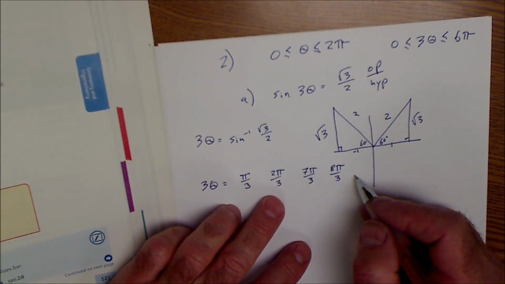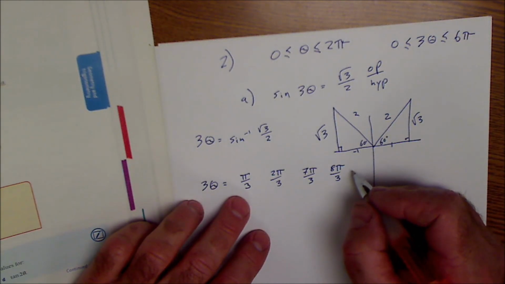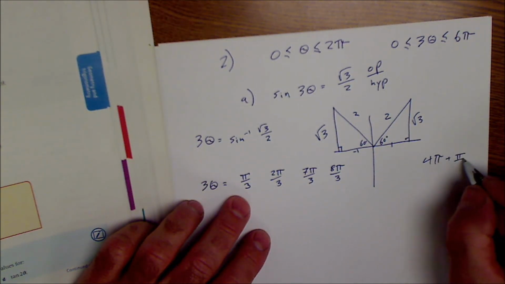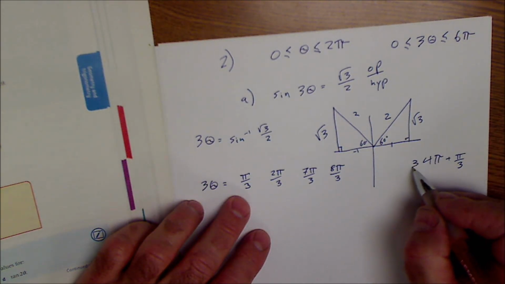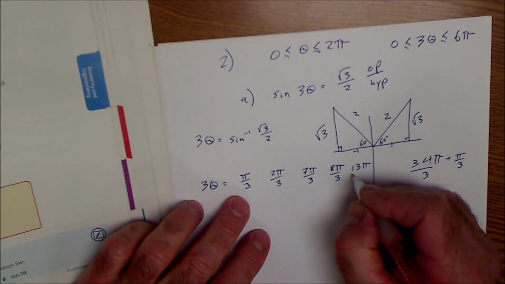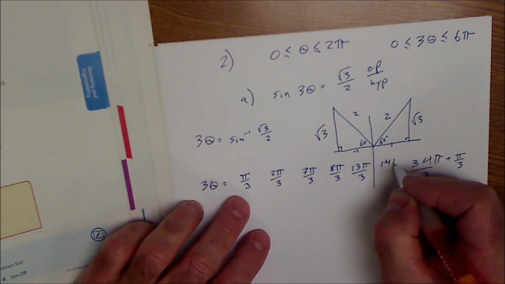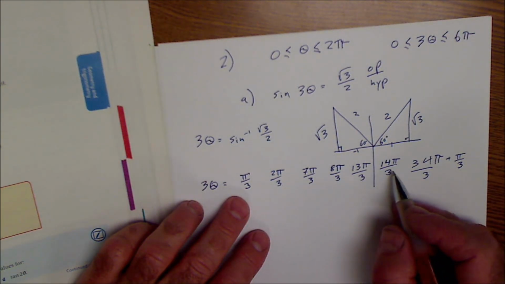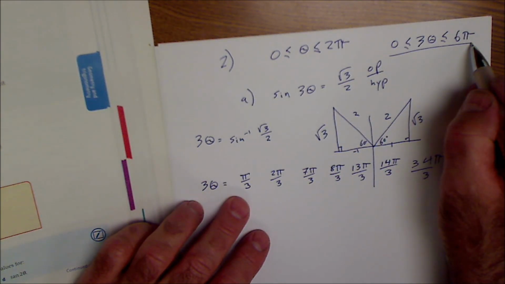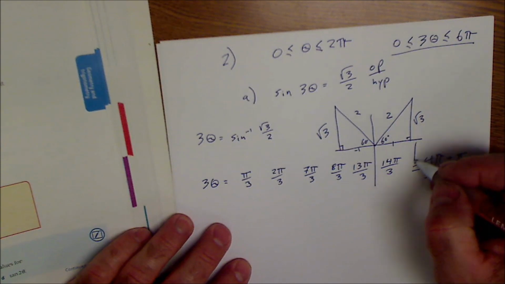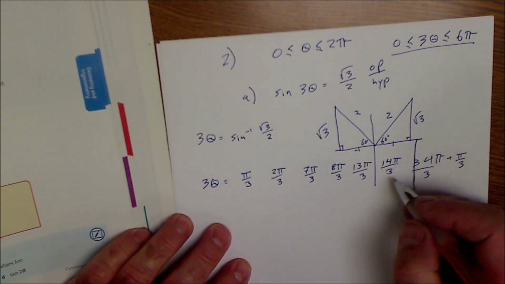4 pi plus pi over 3. I gotta write that out, 4 pi plus pi over 3. So I'm going to common denominator 3, that would be 12 pi, 13 pi over 3, and 14 pi over 3. So there's 1, 2, 3, 4, 5, 6 solutions in this domain of 3 theta. So 3 theta could equal all 6 of these values here.